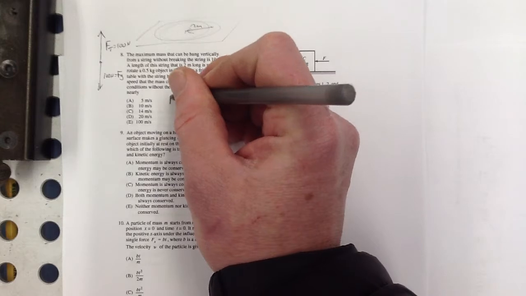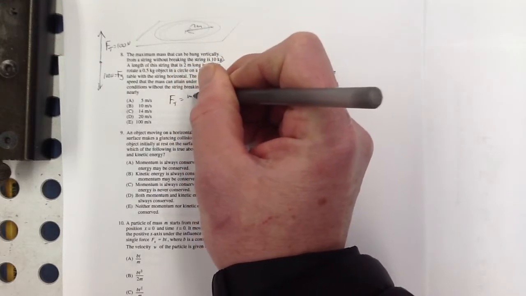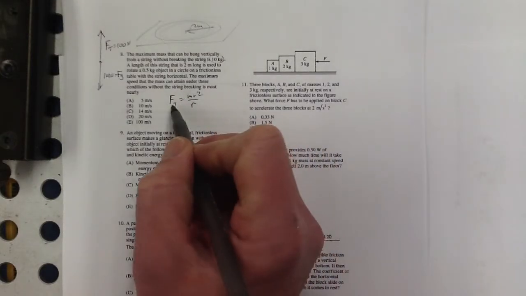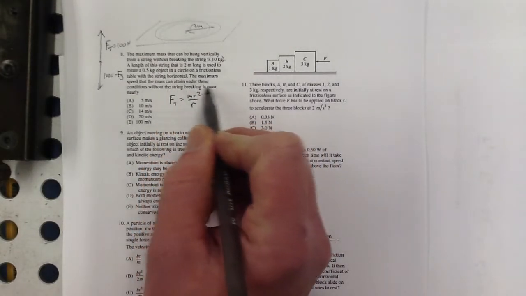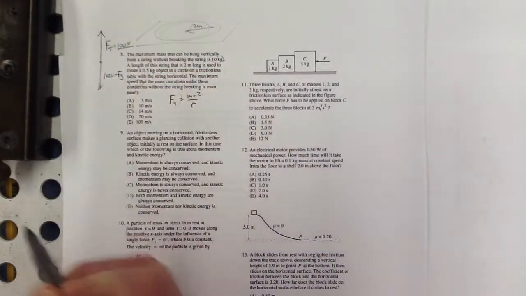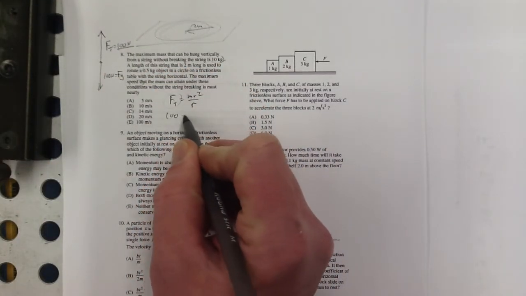So I know that that force of tension must be equal to the mv squared over r that we need to move something in a circle. So if we want to max the speed out, we got to max that. It can't require more force than that.